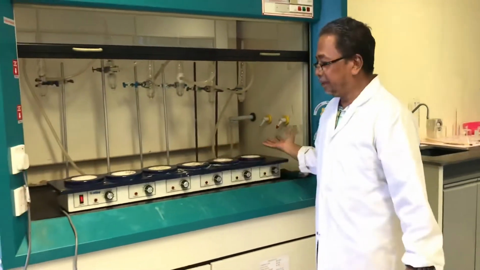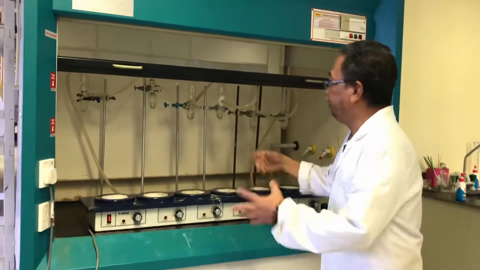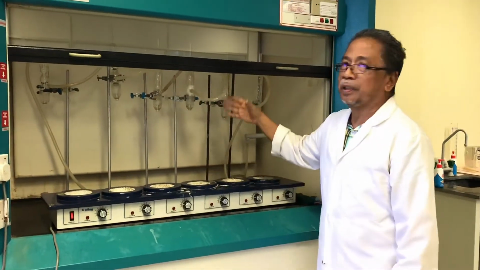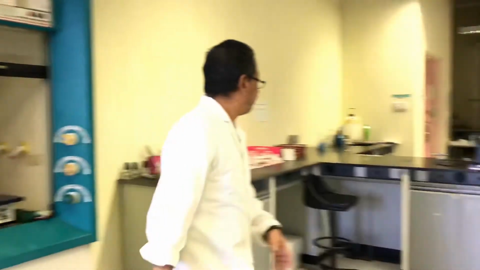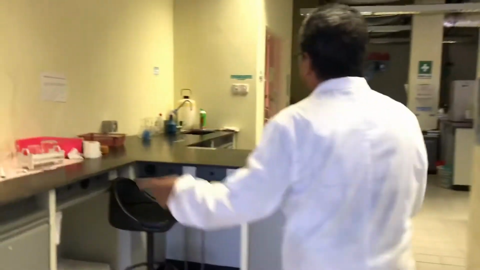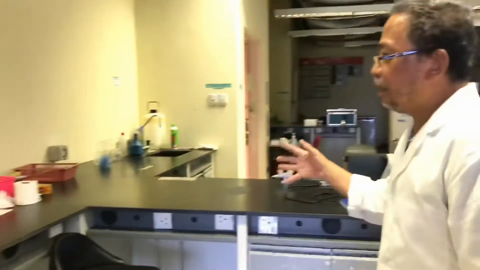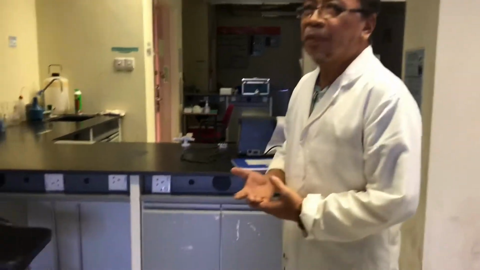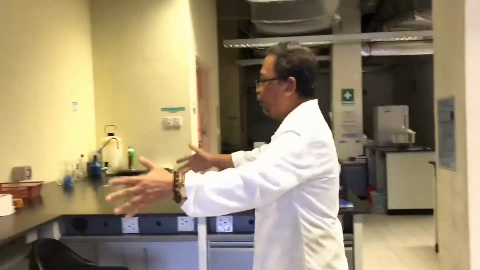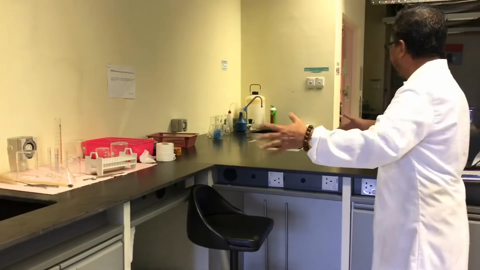This one has 6. But the heating mantle you have to put in the fume cabinet as well. And then these are the pens for the students. Usually our FYP students select one, and they share it, like 2 students.